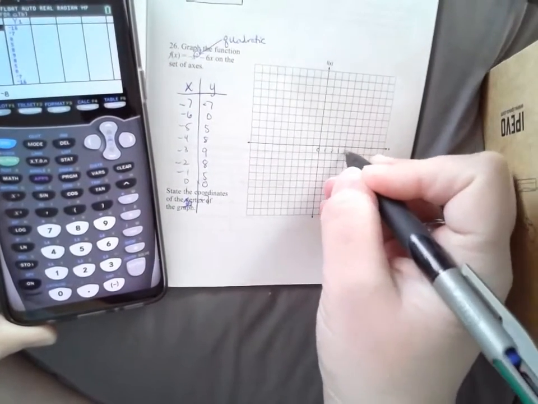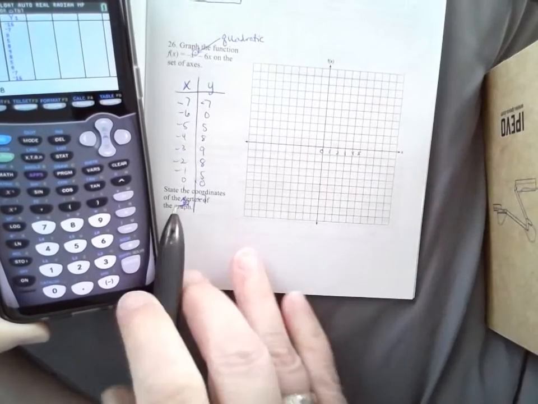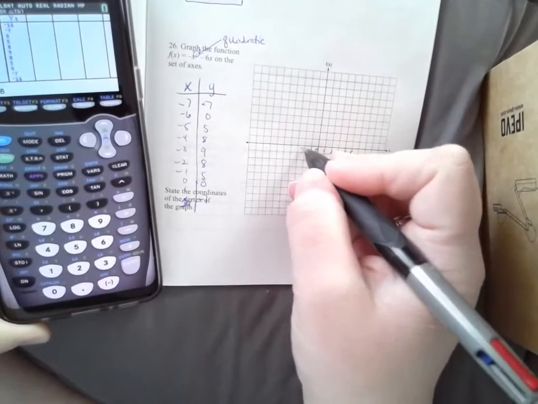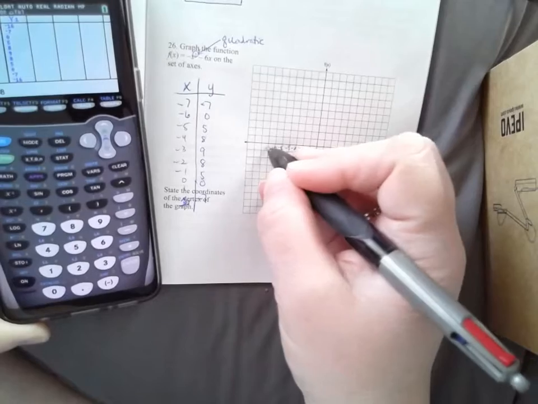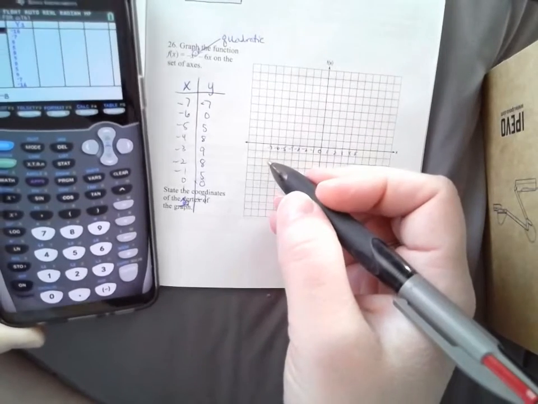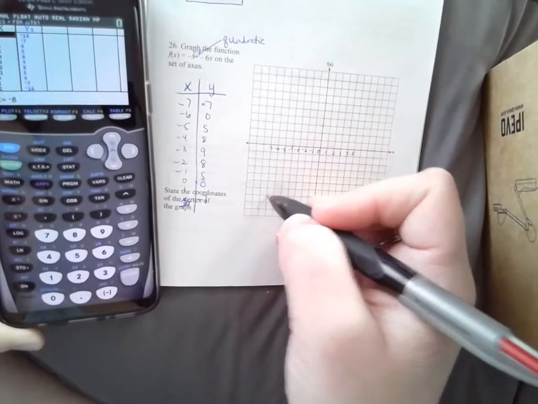So we might as well keep doing that. I don't have all of these positive numbers out here, so I'm only going to label the ones that I actually have for sake of time. Alright, at negative 7, I go down 7. 1, 2, 3, 4, 5, 6, 7.